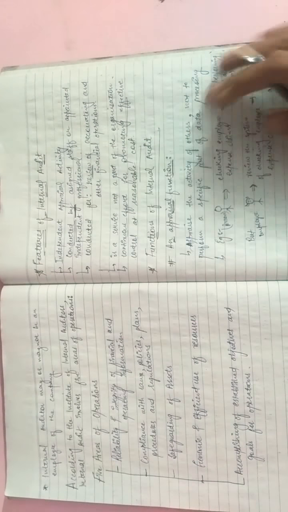And why is internal audit conducted? It is conducted for review of accounting and other financial operations. Okay, learn this word review, as internal audit only reviews the accounting and other financial operations and records. Okay, internal audit is a service, not a part of the organization. Internal audit is only a service but not a part of the organization. It is a continuous effort for promoting effective control at reasonable cost as described earlier.